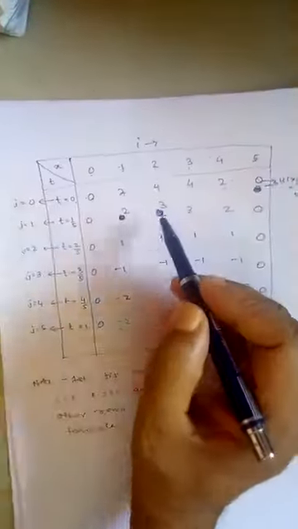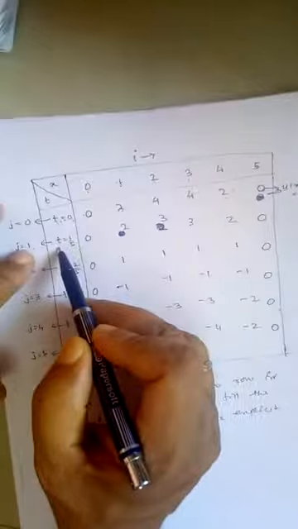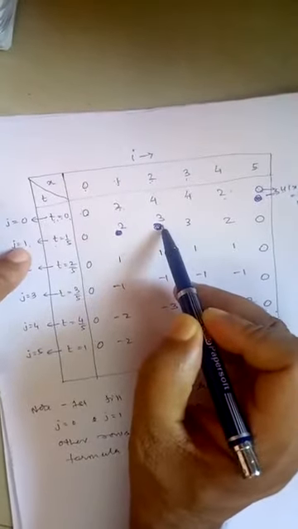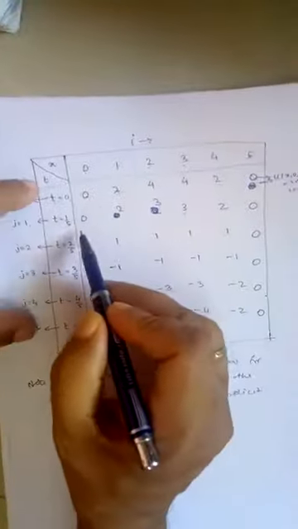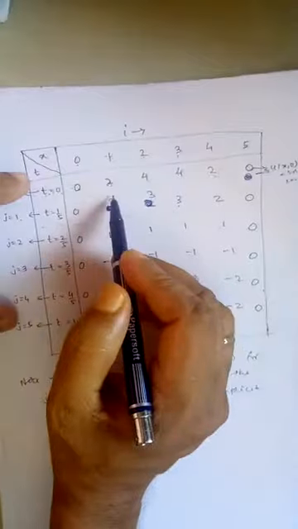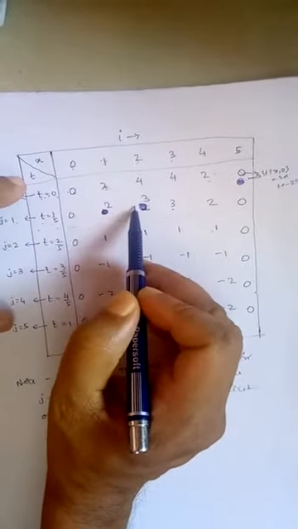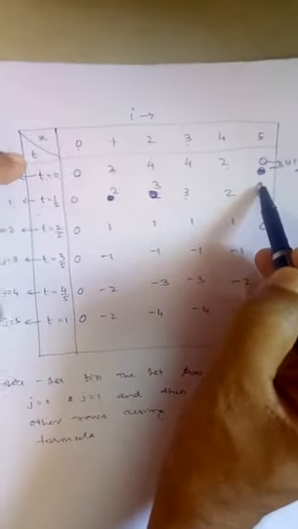Similarly here you see i equal to 2, j equal to 1, so u21 we have here 3. Similarly u31 we have here 3 and u41 we are having 2. So the first two rows are initial values and the first column and last column are the boundary values.